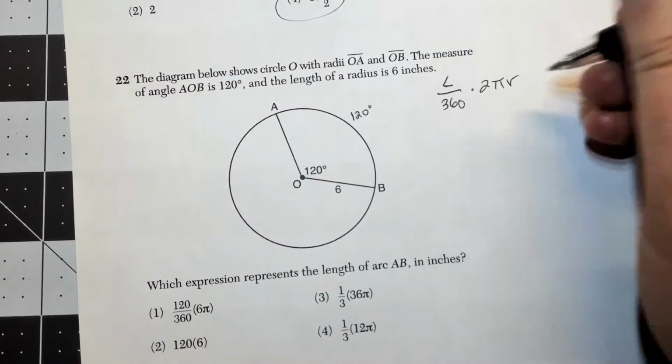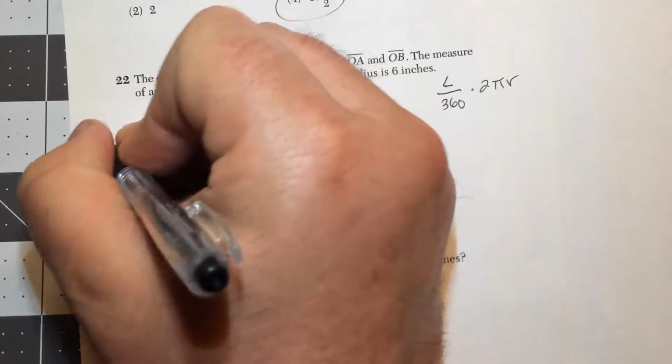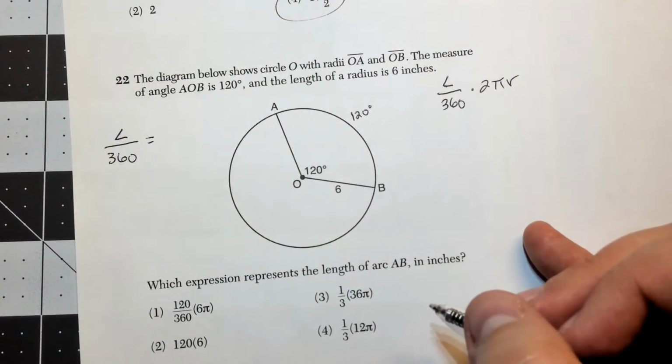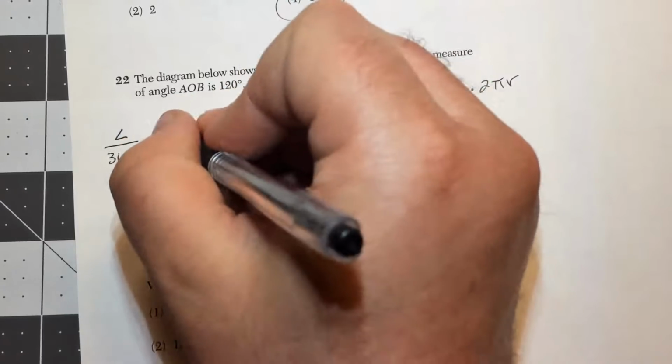22 down below. Here's our formula for degrees. There's also another one that works, which is essentially the angle over 360, and you can actually set up a ratio like this is equal to the arc length over the circumference.